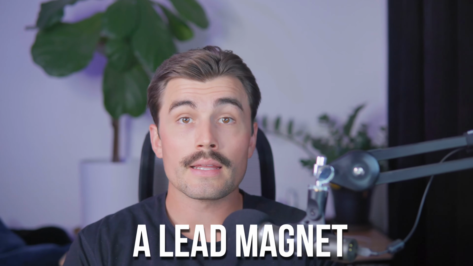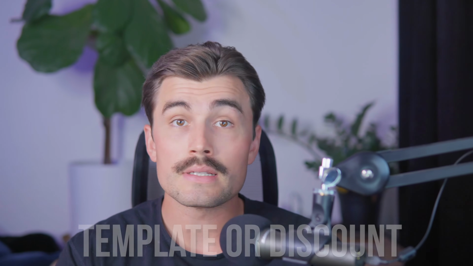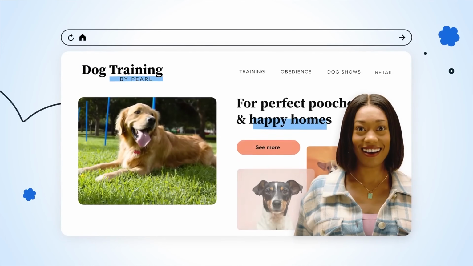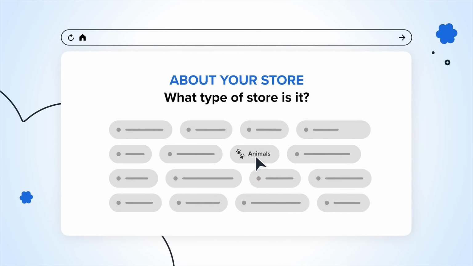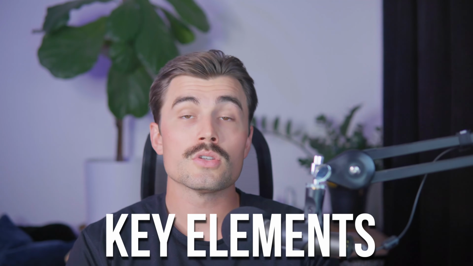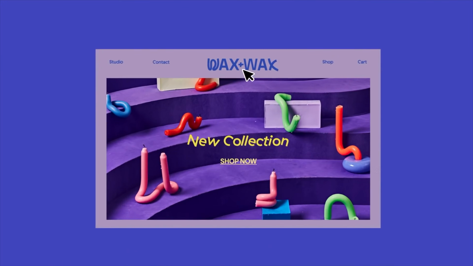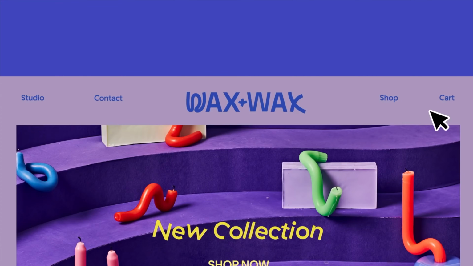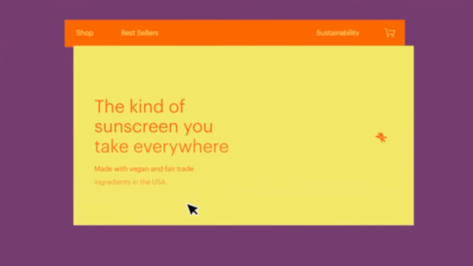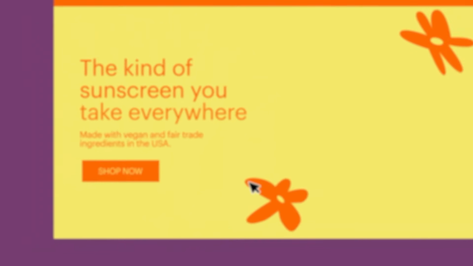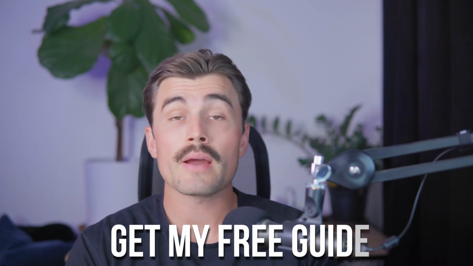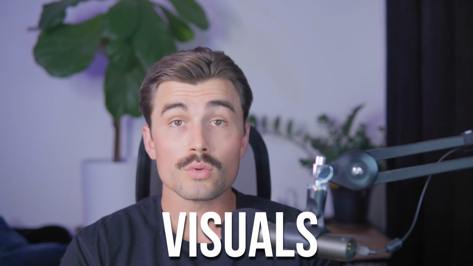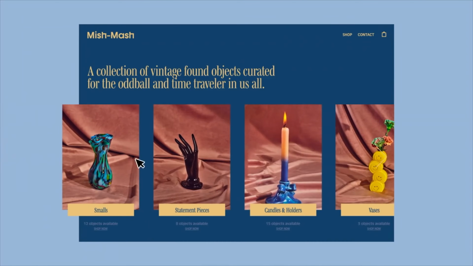You can use a lead magnet like a free ebook, template, or discount to entice them to provide their email address. When creating your opt-in page, focus on keeping the design simple yet engaging. Here are some key elements to include. A strong headline. Your headline should grab attention immediately. It should communicate the value of your offer in a way that's clear and compelling. Clear call to action. Make sure your CTA button is prominent and easy to find. Use action-oriented language like get my free guide or start your free trial. Visuals: include images or videos that complement your offer. This could be a mock-up of your lead magnet or a short video explaining the benefits of signing up.